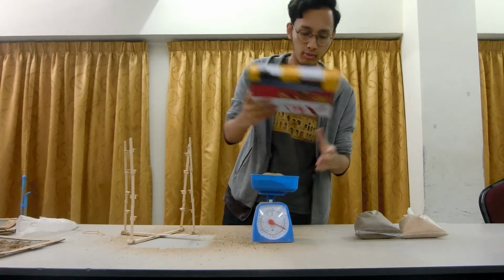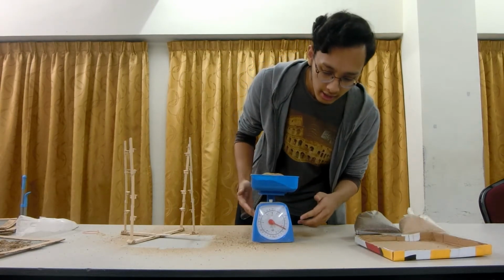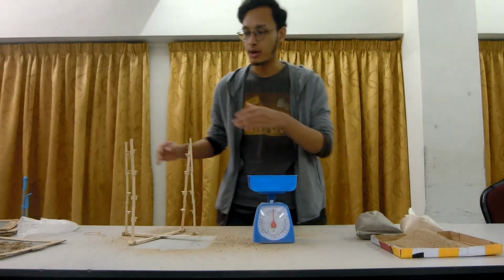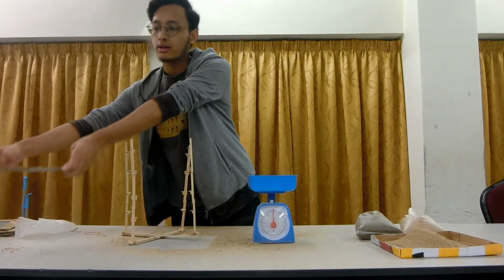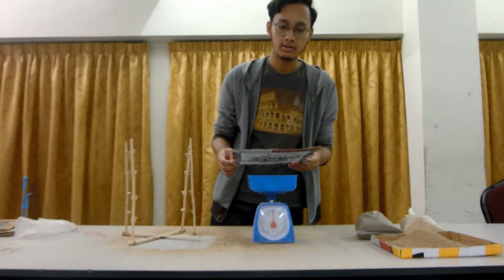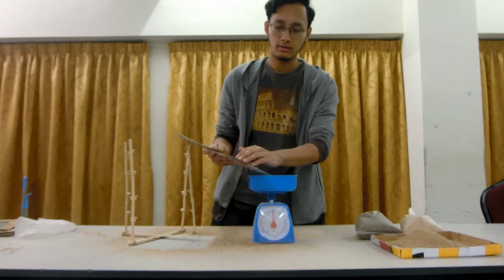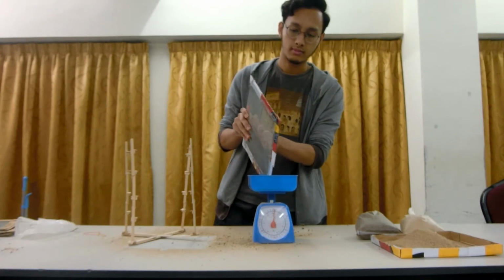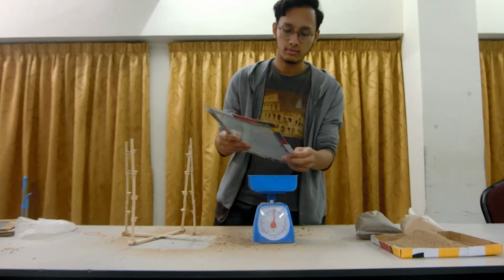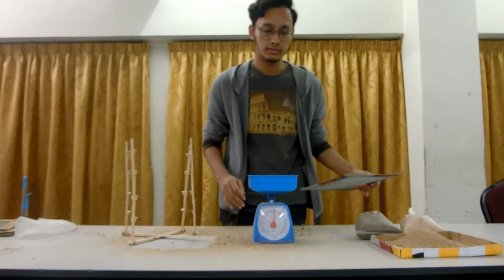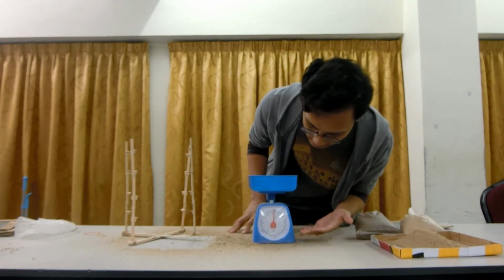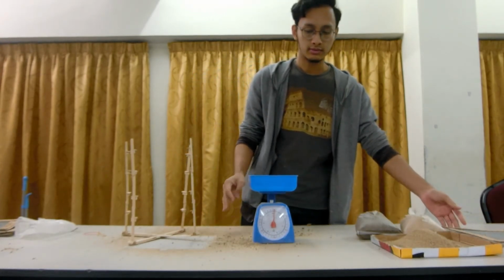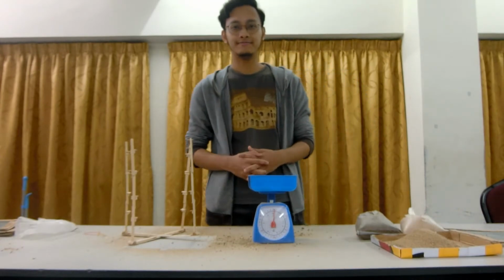Alright, this is the bottom one, and then we record the data. Now we are going to measure the mass or weight of this top one, then record the data again. So that's all.